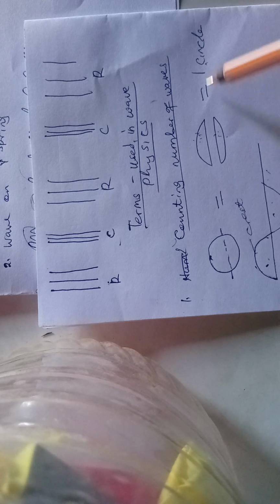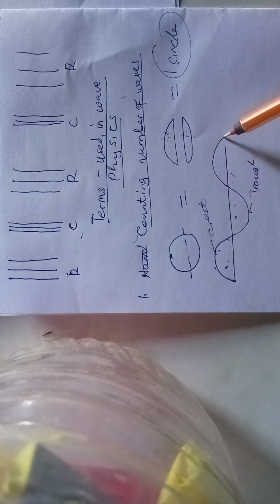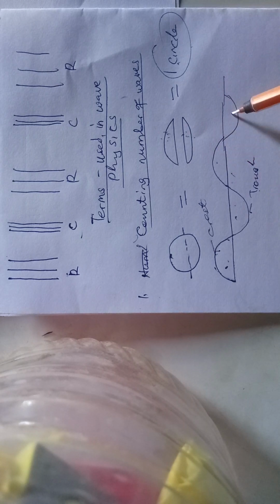Remember from our previous video, we called this one a crest and this one a trough. So it means that this one is a complete wave, just like what we have seen here. A circle, when it is cut, gives two semicircles, and that still gives us a complete wave. What if I happen to have another semicircle? Again, a semicircle and a semicircle also give me one complete wave.